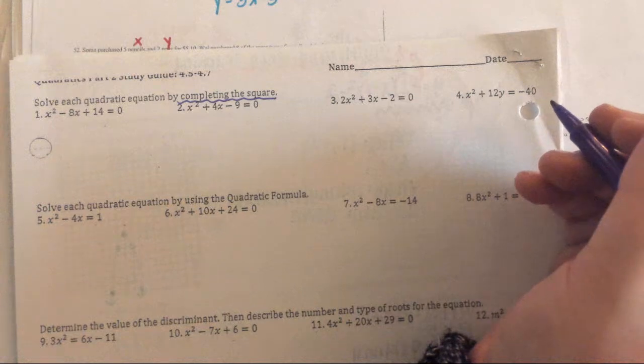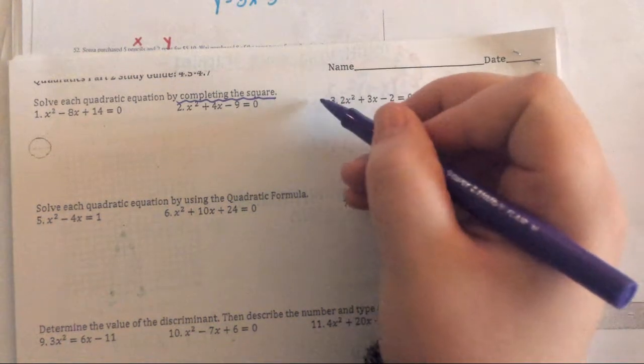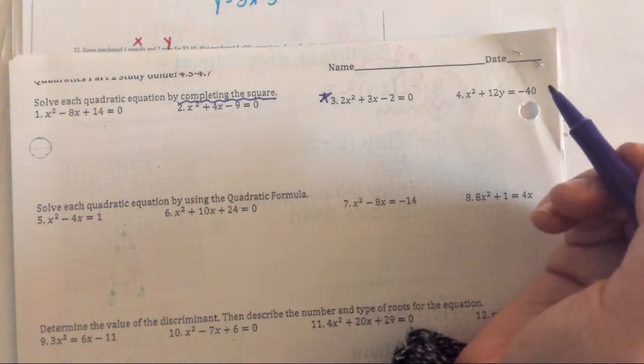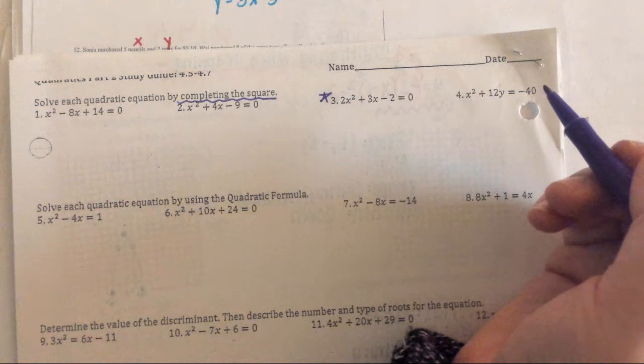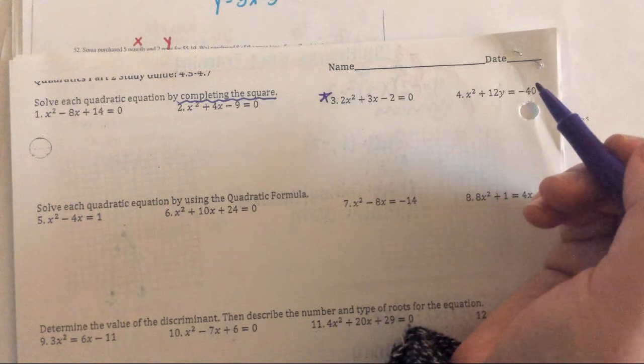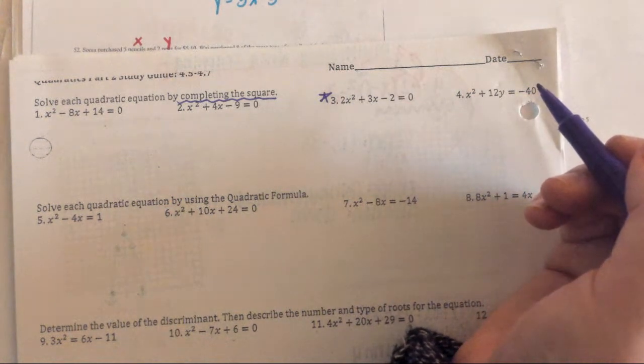The problem in 1 through 4 that I'm most concerned with is number 3, because that leading coefficient is not a 1. So it requires a little extra work, and we're going to be in fraction land. Good thing it ends up being some nice perfect squares like 49 and 16.